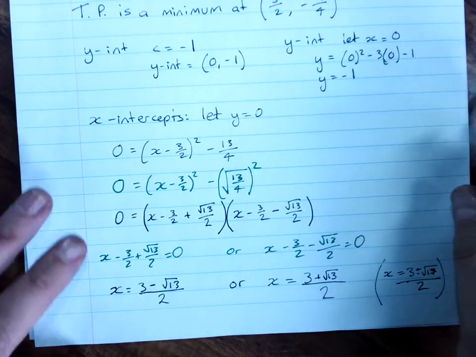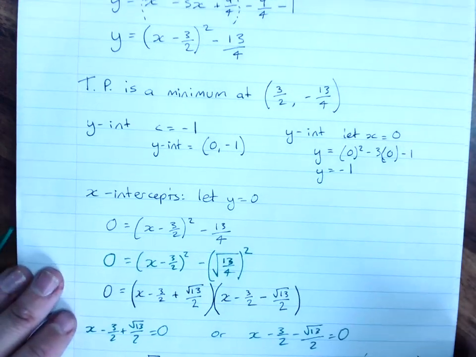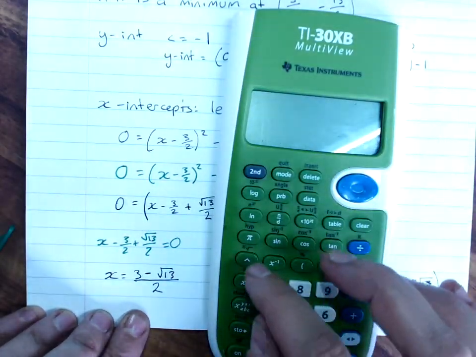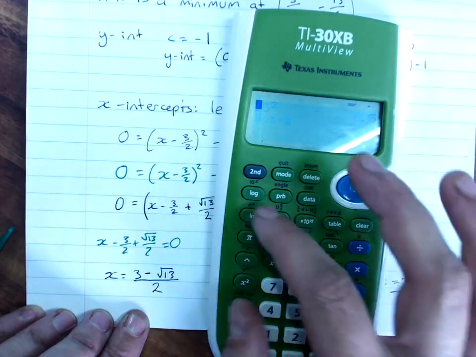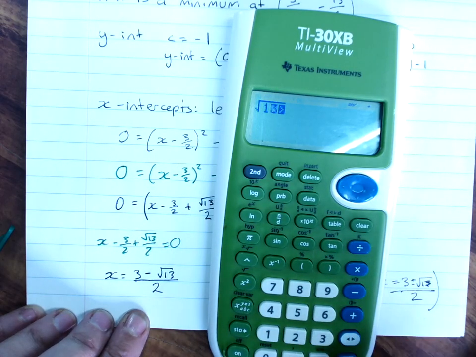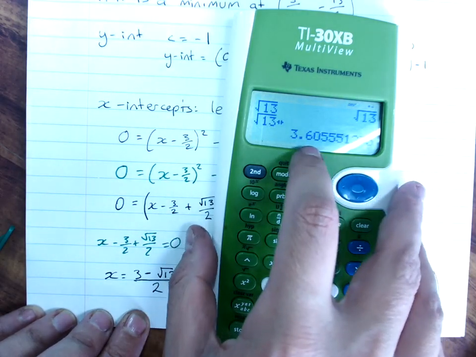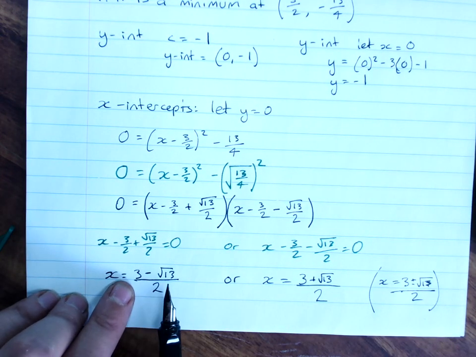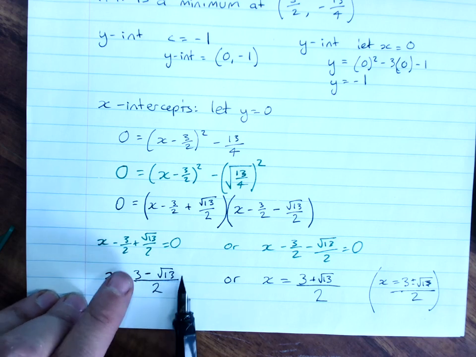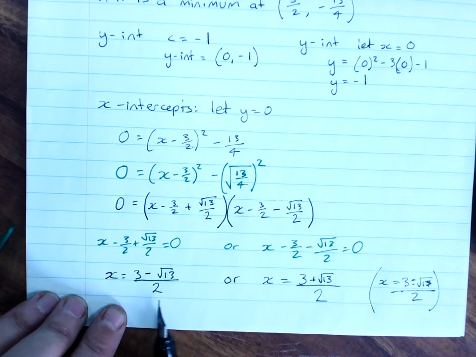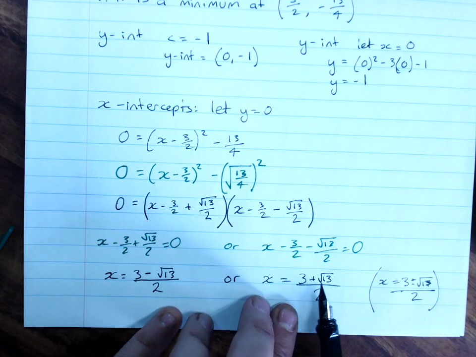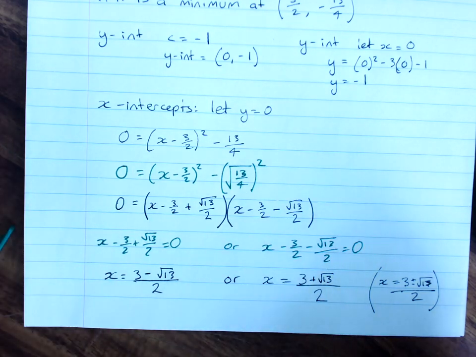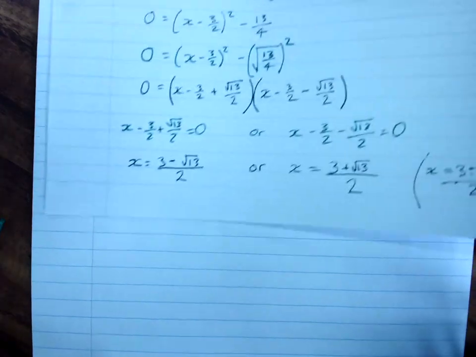Then to sketch it, we now have all the information. It's a good idea to work out roughly where these would be. So the square root of 13 is 3.6, approximately. So 3 minus 3.6 is going to be giving me negative 0.6 on 2, so negative 0.3-ish. And 3 plus 3.6, so this is 3-ish. So just work out roughly where it would be on your number line so that you don't sketch your parabola completely wrong.